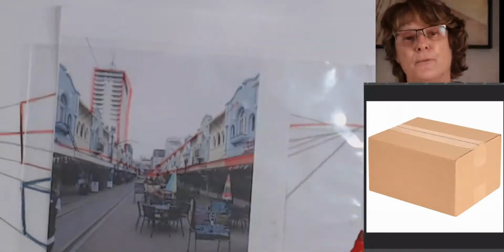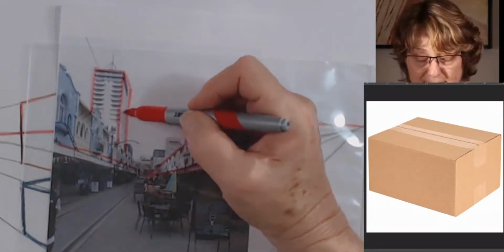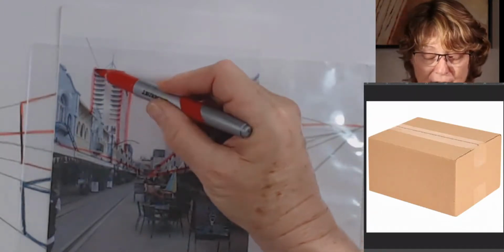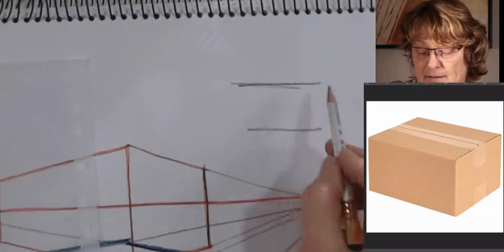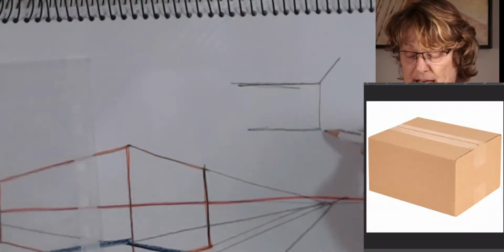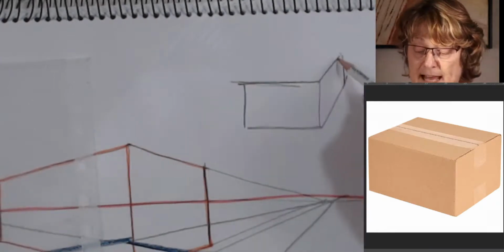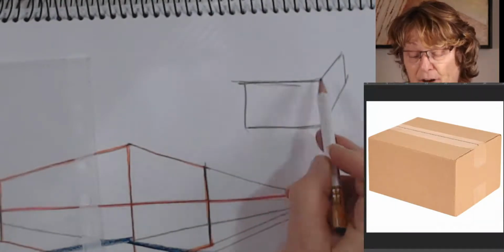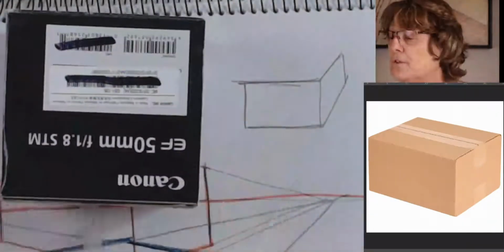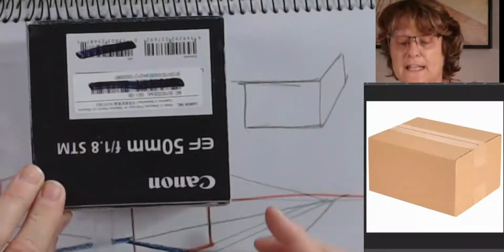Now, here's a little tip for you. If you can see more than one side, then the angle cannot be horizontal. Sometimes I've seen parallel lines there on the box. That cannot be, because if these lines are parallel, as I showed you with the box, then you wouldn't be able to see either side.